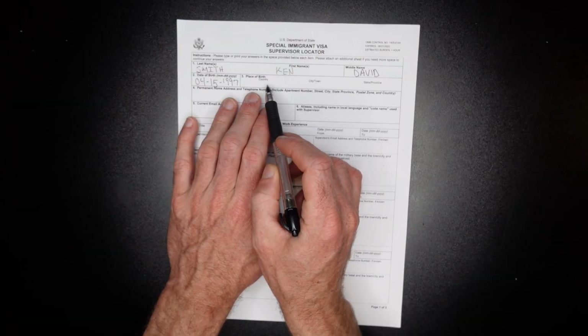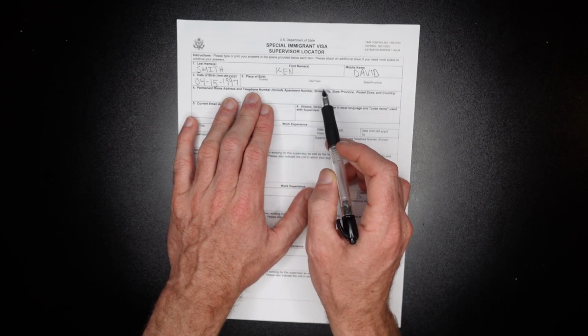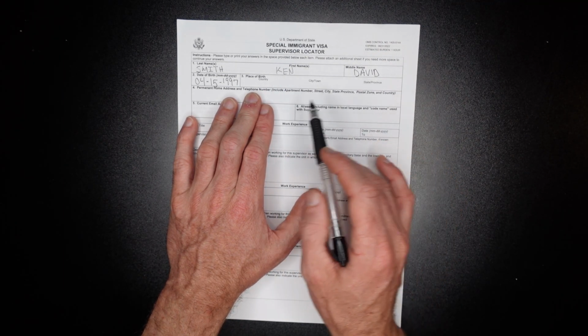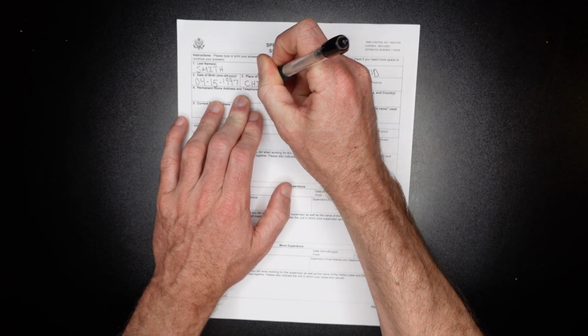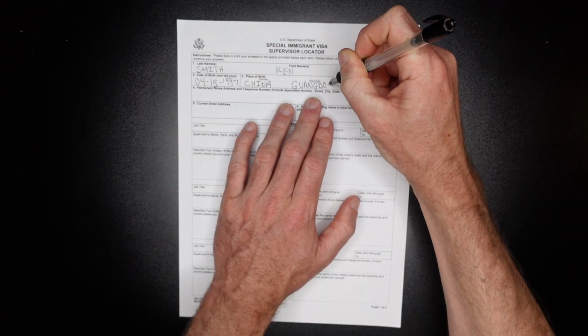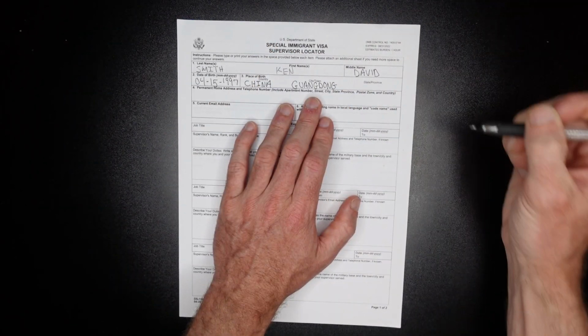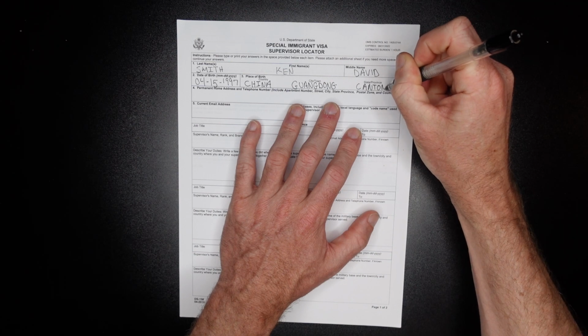For your place of birth, they want to know the country, the city or the town, and the state or the province in that order. Let's pretend our country is China. We'll hypothetically say that's in the Guangdong city or town, and I'm pretty sure that's in the province of Canton.